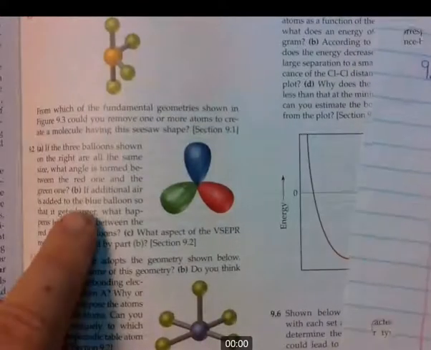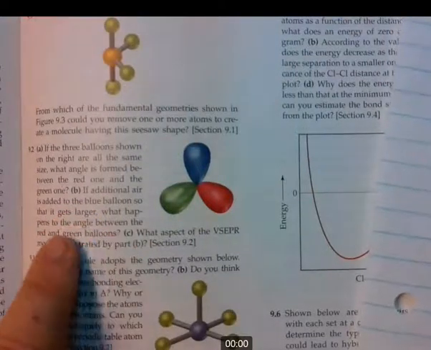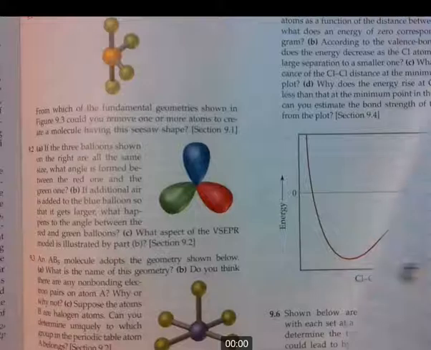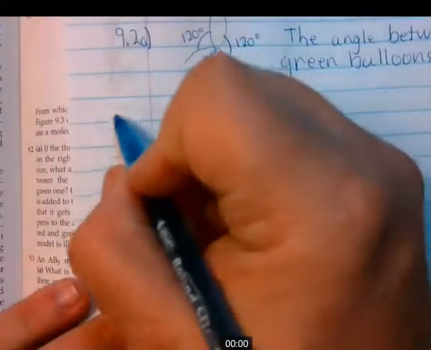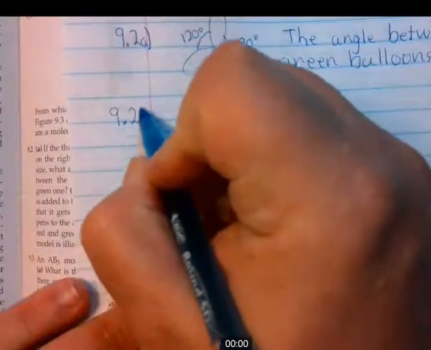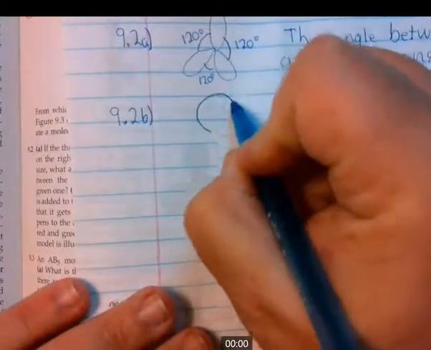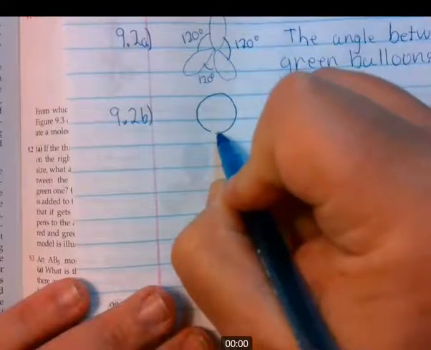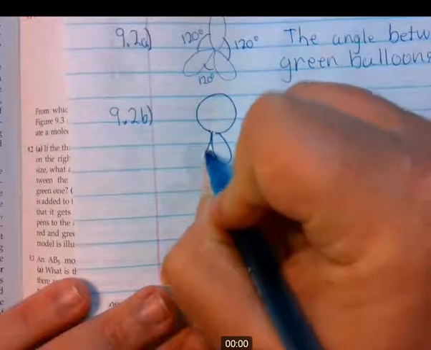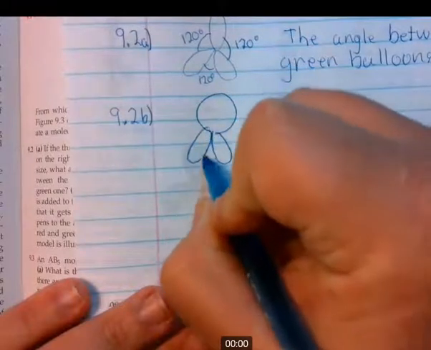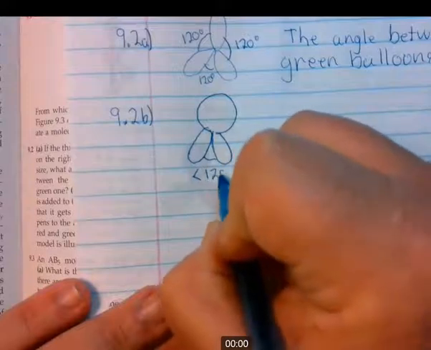Okay, the next question is, if additional air was added to the blue balloon so that it gets larger, what happens to the angle between the red and green balloons? So what I want you to do is skip a line. I'll count this as a line right here. So we're going to go to 9.2b. And what I'm going to do is draw a sketch of that. Now the blue balloon has gotten a lot bigger. So what happens to the red and the green? They get squeezed down so that their angle is less than 120 degrees.